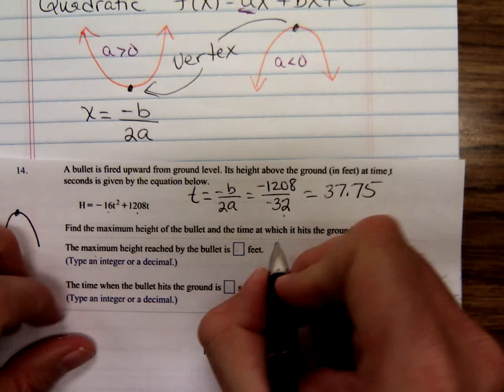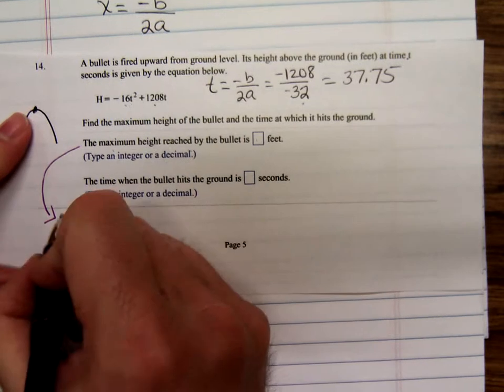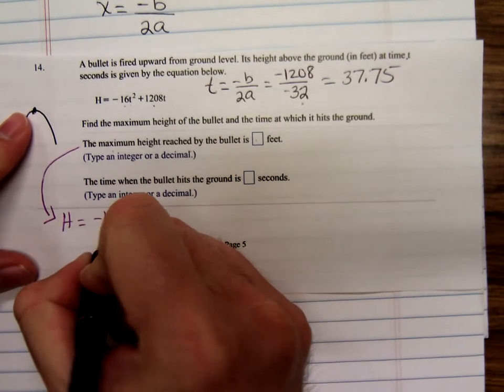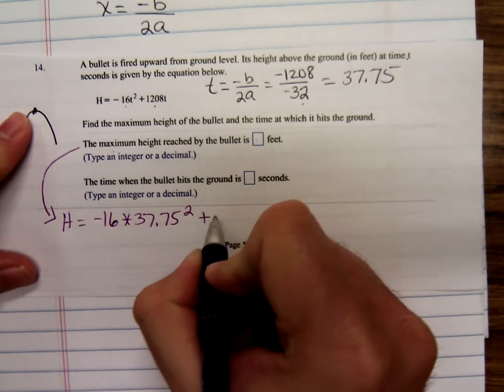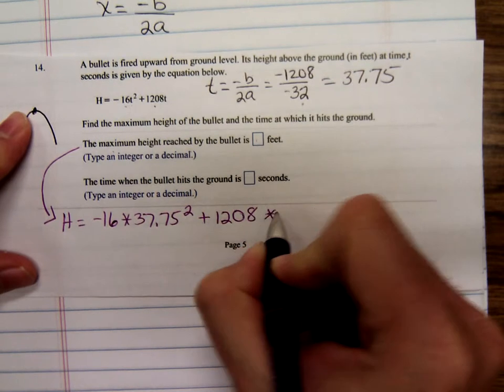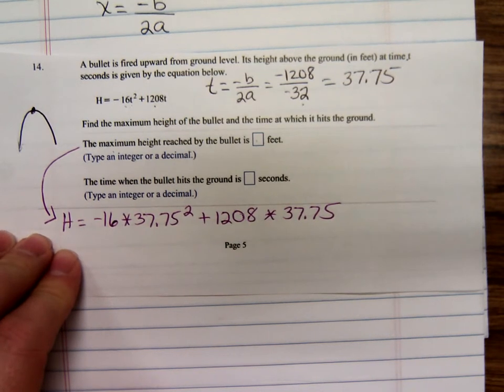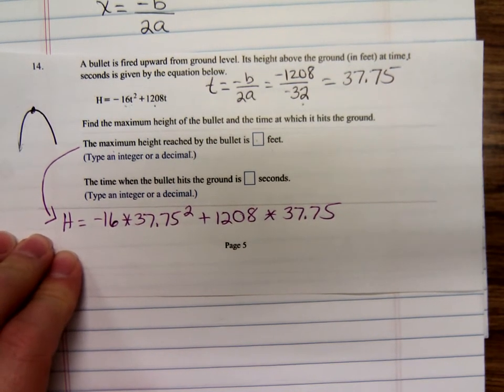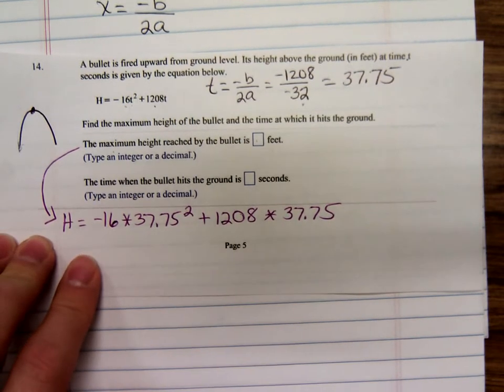So let me see, where can I write that? I'm going to do it right here. Move this up. H equals negative 16 times 37.75 squared plus 1208 times 37.75.